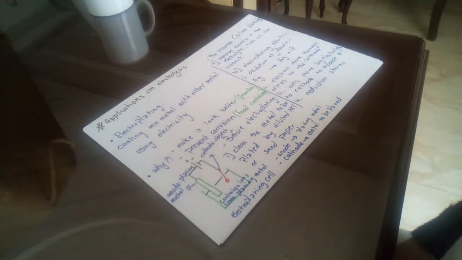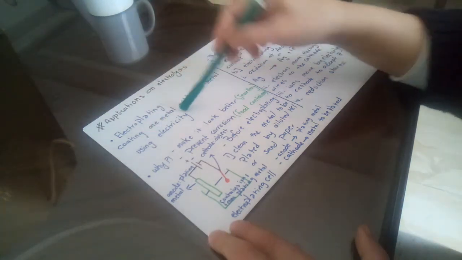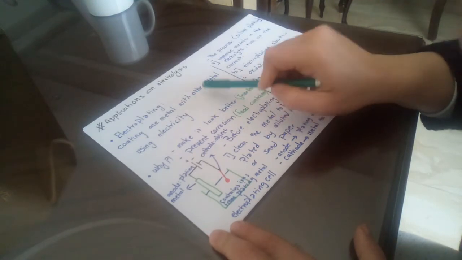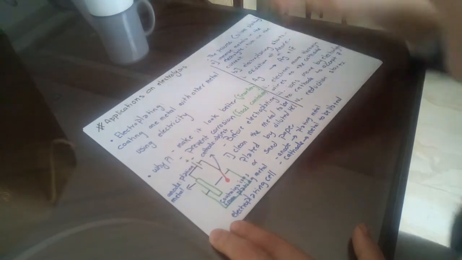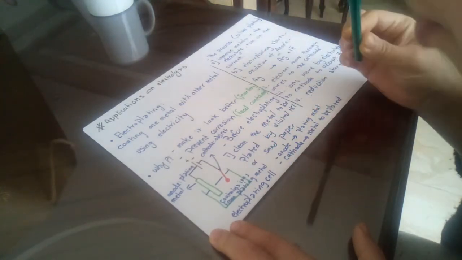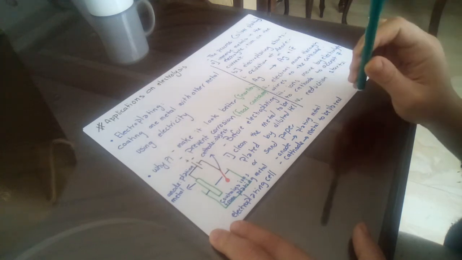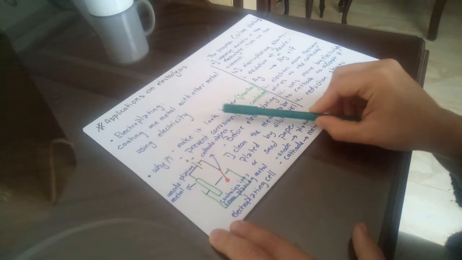The first use is electroplating. I can use electrolysis in order to coat one metal with another metal using electricity. Okay, so I'm going to coat a metal with another metal. Why do we use this process? What's the benefit of it? In order to make it look better.